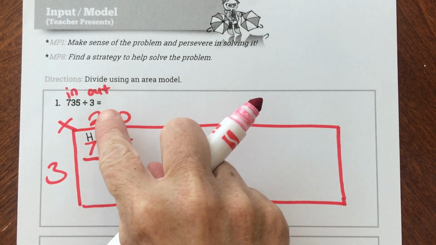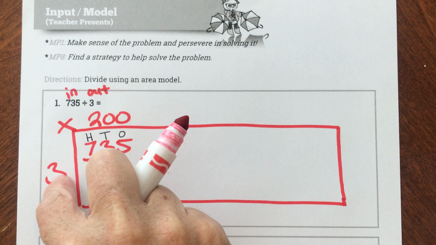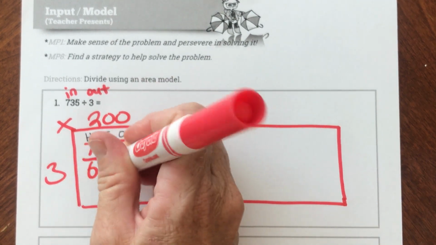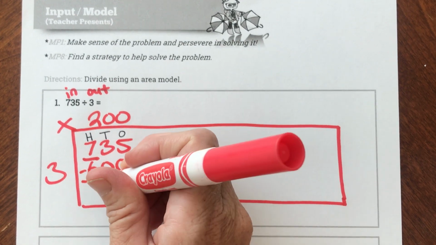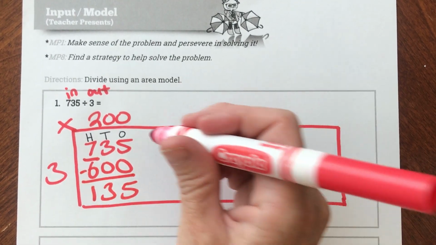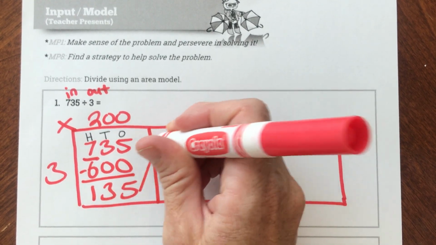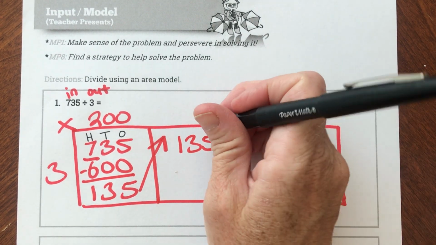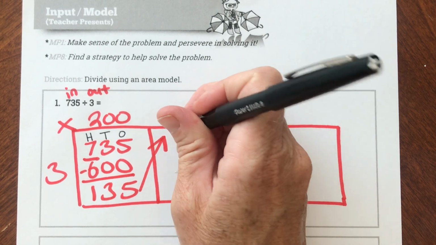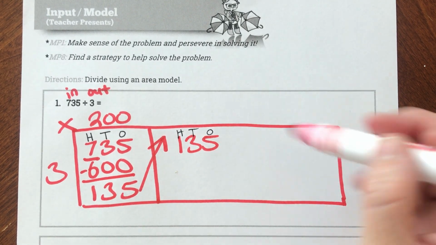So after I do the division, I'm going to multiply. 200 times 3 is 600. And after I multiply, I'm going to subtract. And then I'm going to start over. I'm going to do it again. Ones, tens, hundreds. Okay, ready? I'm ready to divide again.